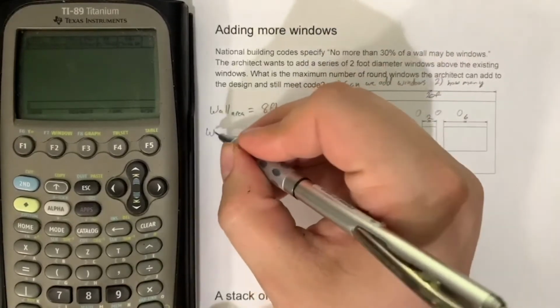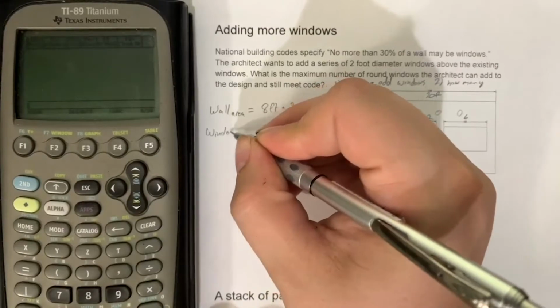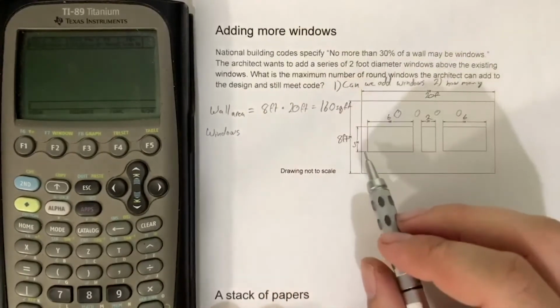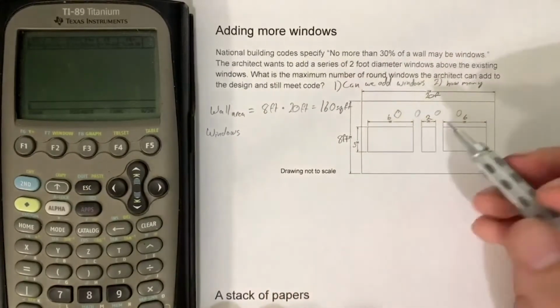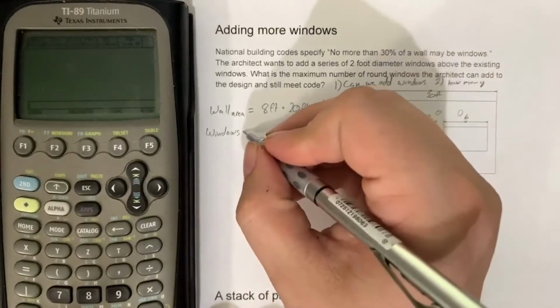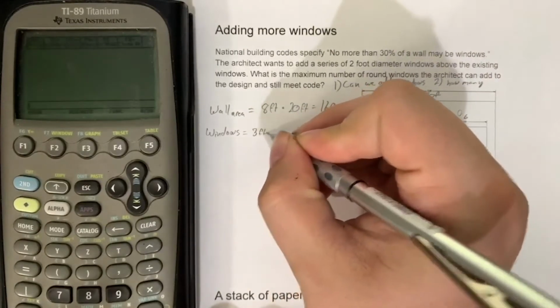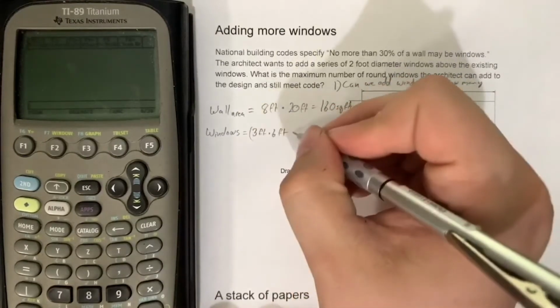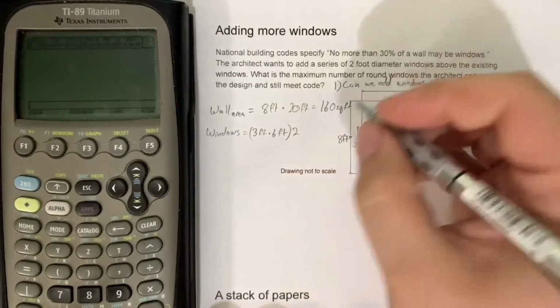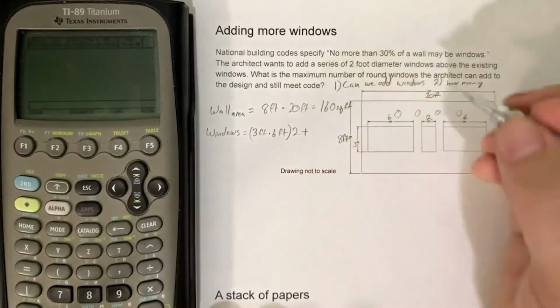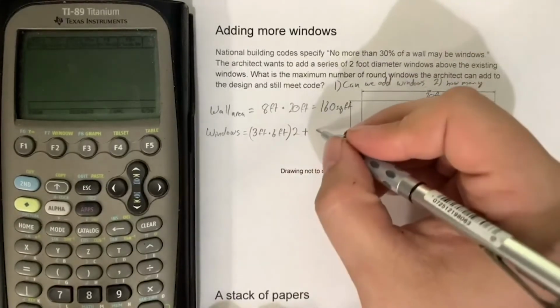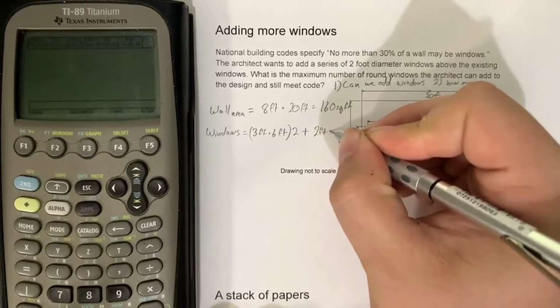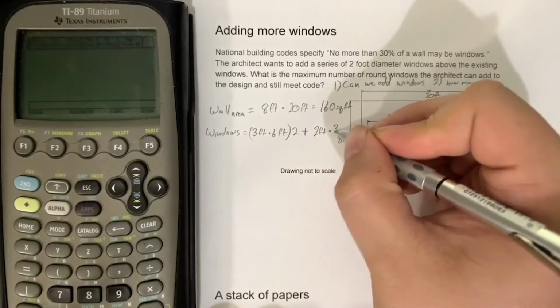The windows, at least the existing ones, are 3 foot by 6 foot. We've got 2 of those, plus we have a window that is 2 foot by 3 foot.